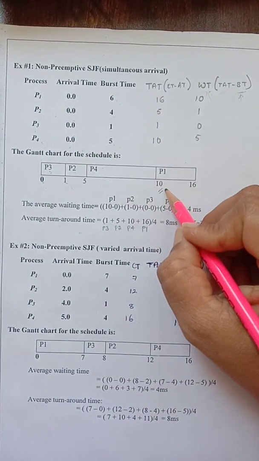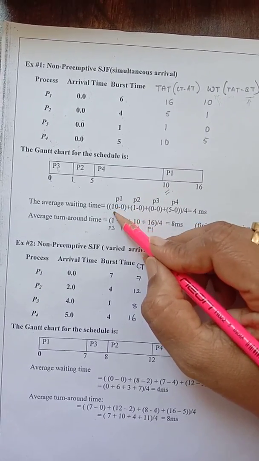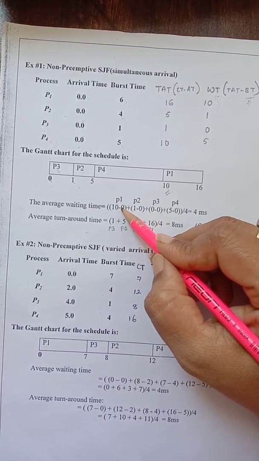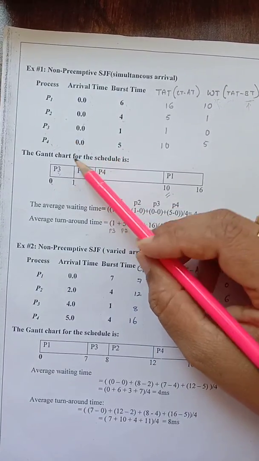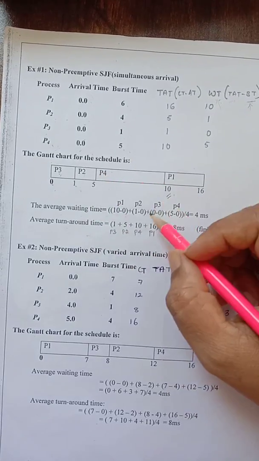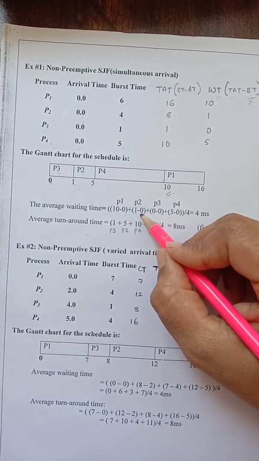From 0 to 10 he had to wait, so the waiting time of P1 is 10 minus 0. P2 arrived at 0, but got the CPU at 1, so 1 minus 0 is the waiting time of P2.